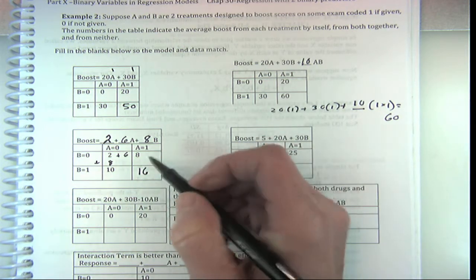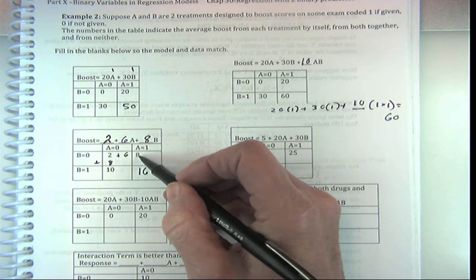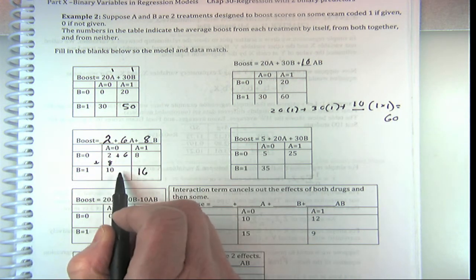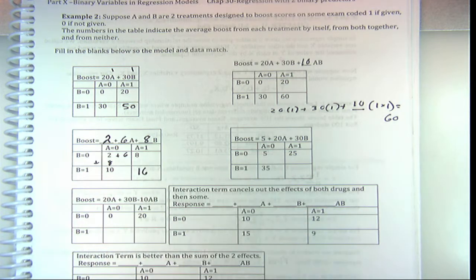And you can see the parallel slopes, because if you started here, you could add 8 and get 16, or if you started here, you could get 10 plus 6 is 16. You have this same slope.